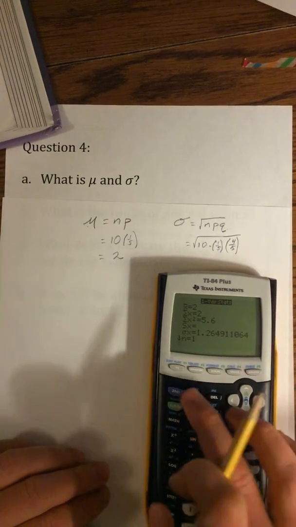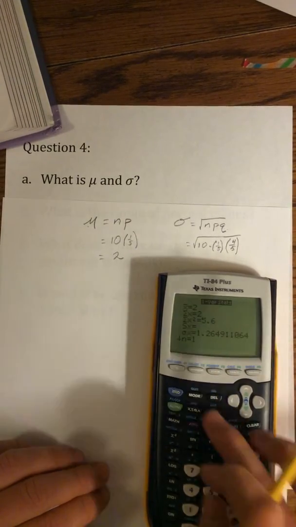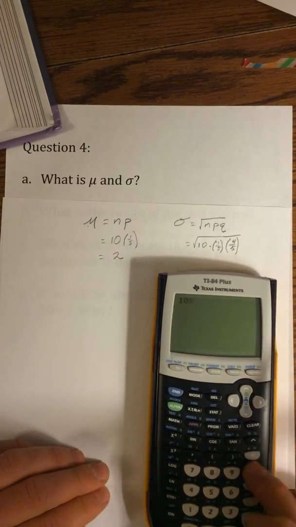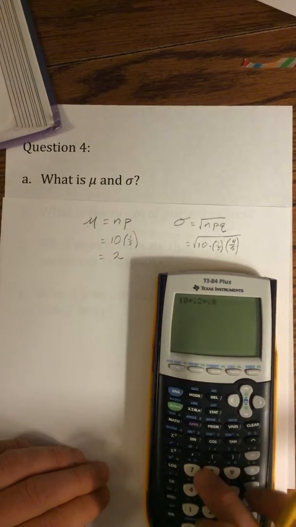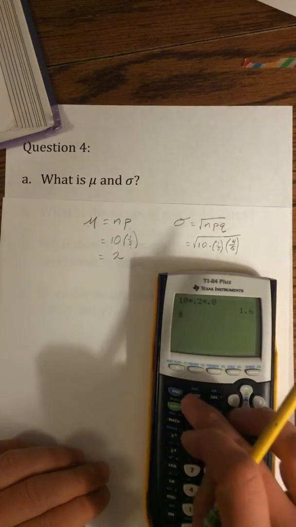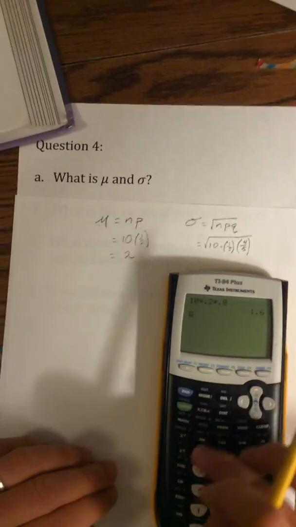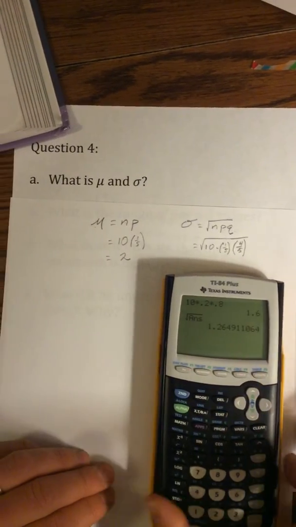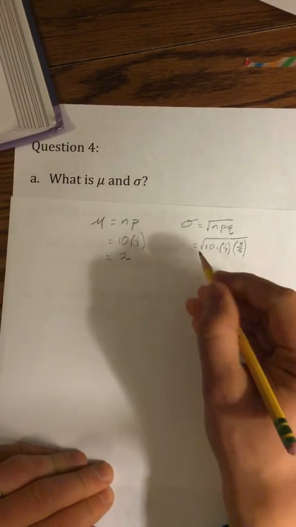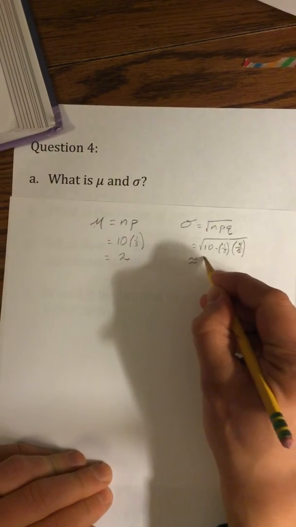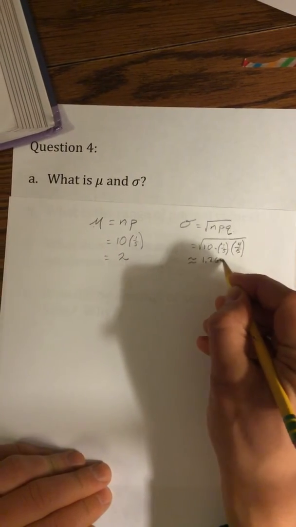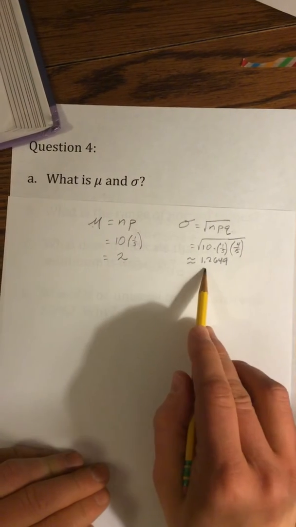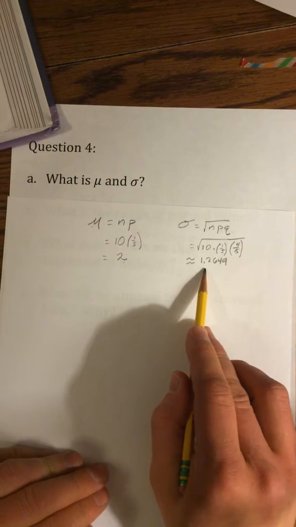And the calculator has already told us what the answer is going to be, but if we didn't already do this, we could do 10 times 0.2 times 0.8, and the square root of that is 1.2649. So this is my mean, and this is my standard deviation.